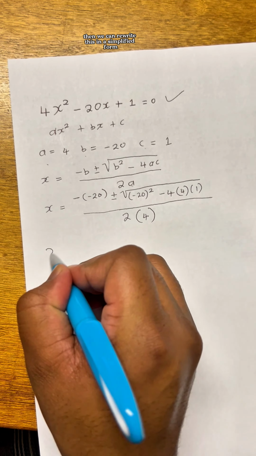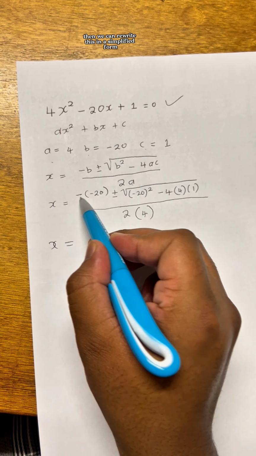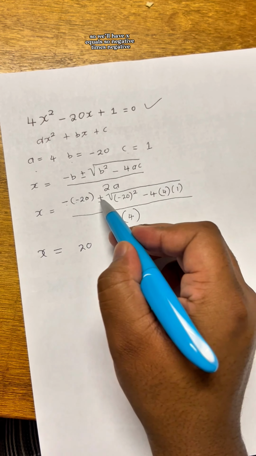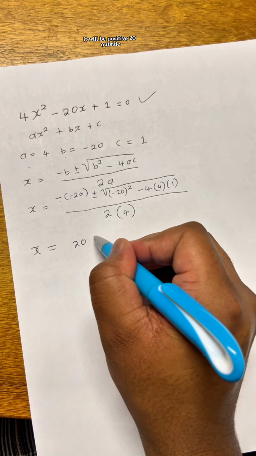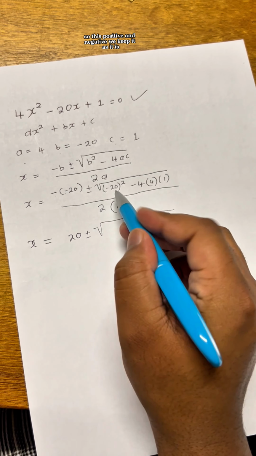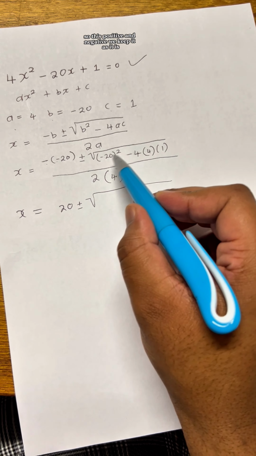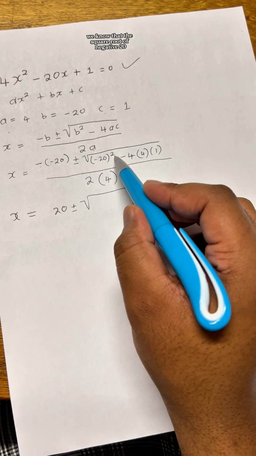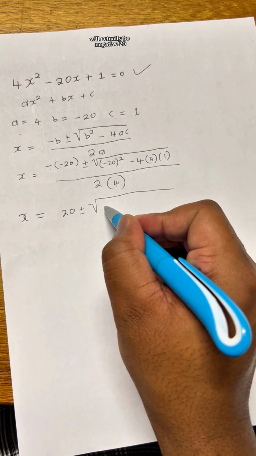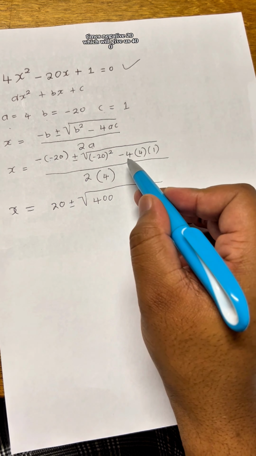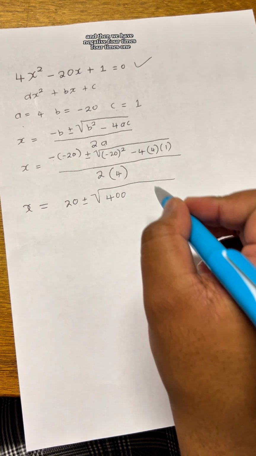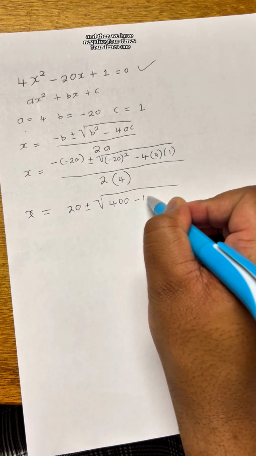So we'll have x equals, negative times negative will be +20 outside. This plus or minus we keep as it is, the square root, and then we know that -20 times -20 will give us 400. And then we have -4 times 4 times 1, which will give us -16.